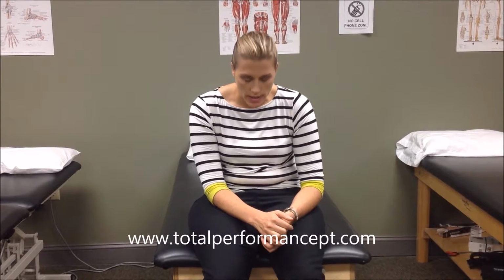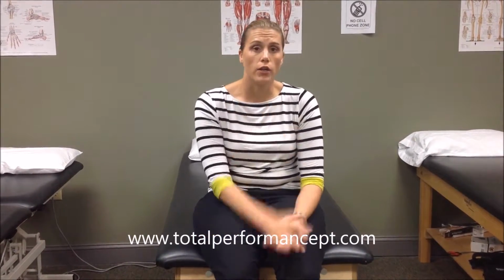All right, so again, slump down, leg out, look up, see if there's a change in symptoms. For me, I have nothing here, I have nothing here. I have no disc involvement. I will tell you I have an MRI that says I have multiple herniated discs.